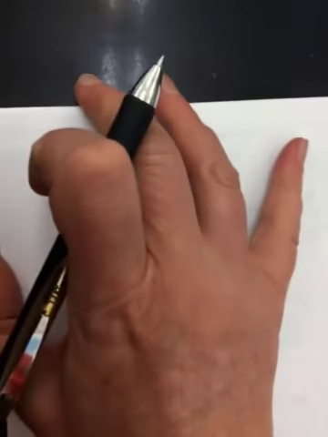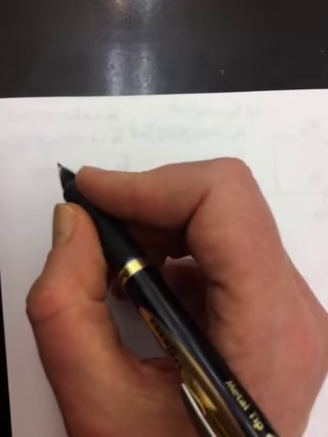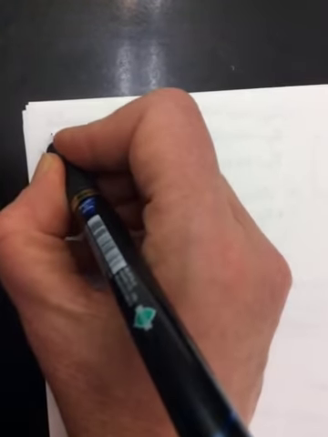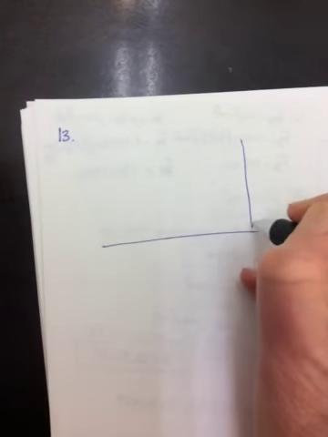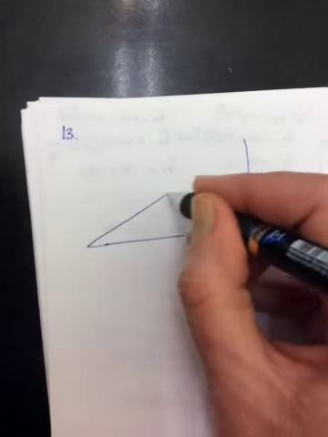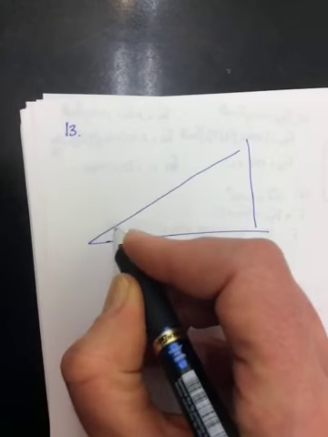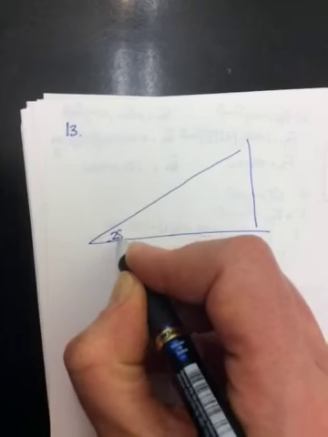Number 13. Might not have room. I think I need to turn the page over. All right, so number 13. A new worker at a warehouse is pushing an 85 kilogram crate up a 28-degree ramp. So here's the ramp. So this angle here is 28 degrees.